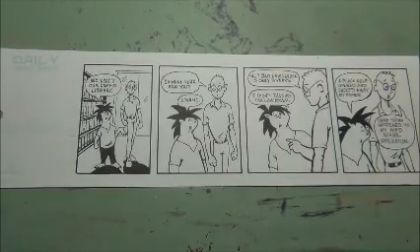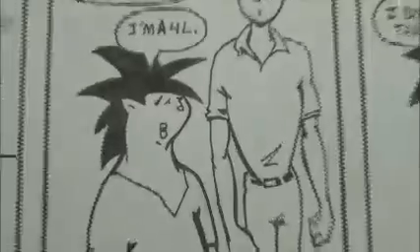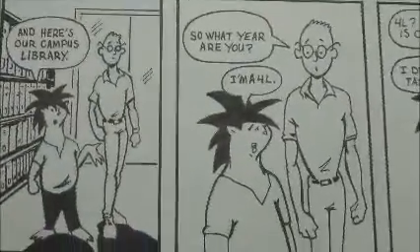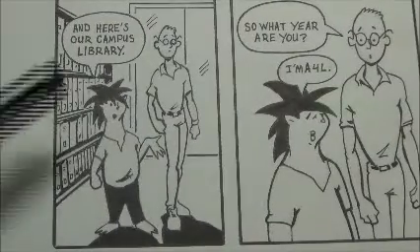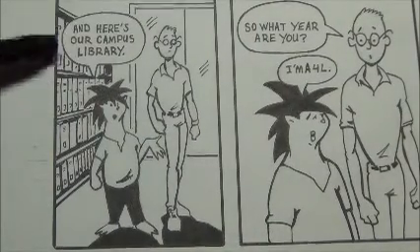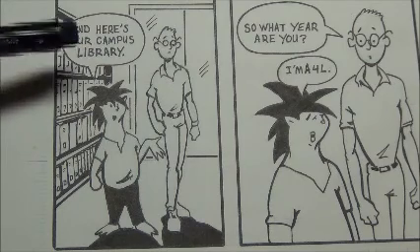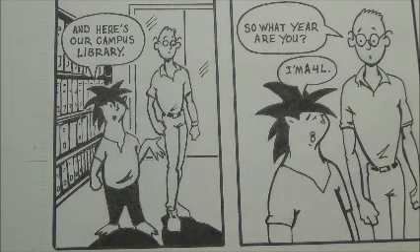Now, let me zoom in just a little bit. Okay, here we are. Let's look at the second panel. Now, note that though in the first panel Spike was talking first, so of course I've got his conversation positioned in such a way, remembering that we read left to right.